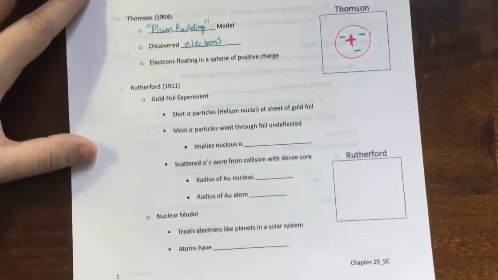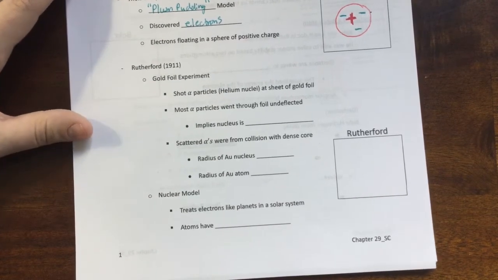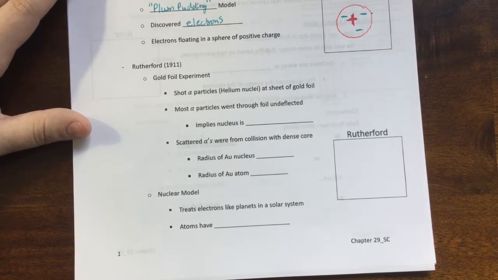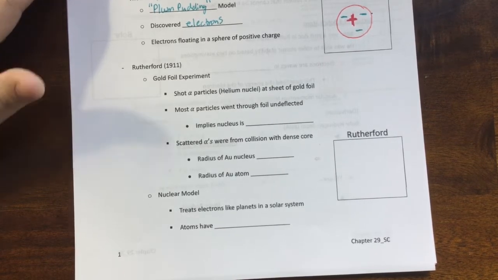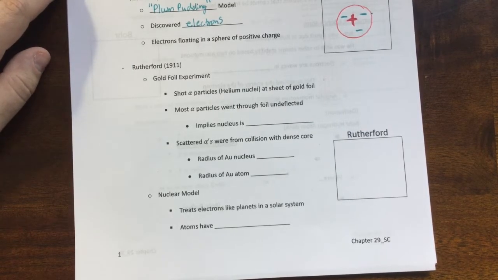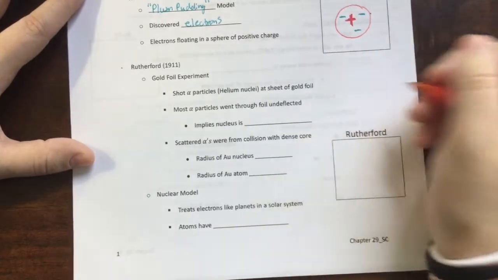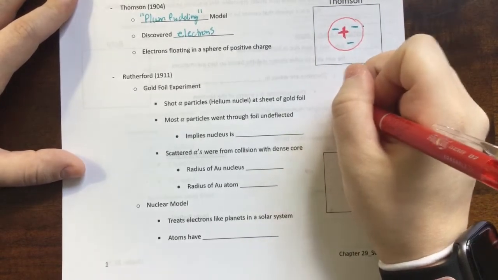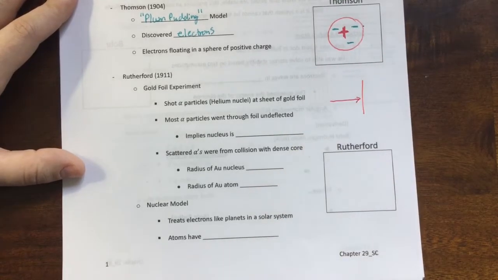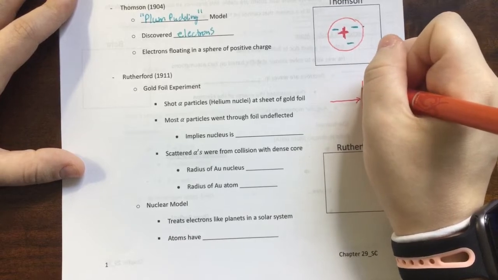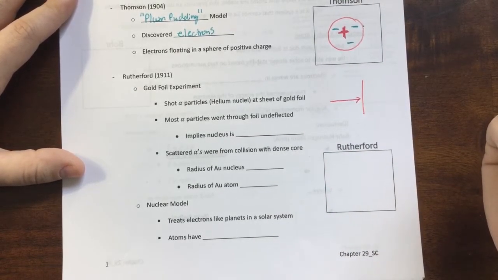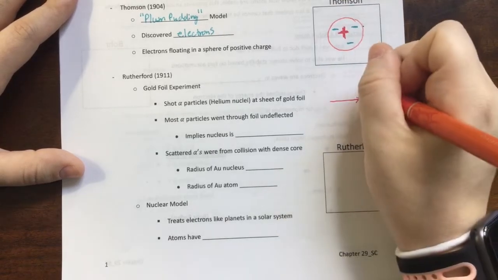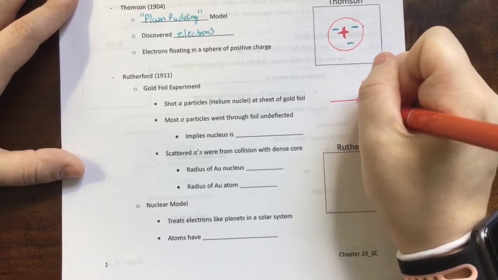In 1911, Rutherford performed the gold foil experiment. What he did was he took a thin sheet of gold film and shot a beam of alpha particles, or helium nuclei, at it, like I do on most weekends. He then measured the number of alpha particles that were deflected. An alpha particle would only be deflected if it hit the nucleus of one of the gold atoms.